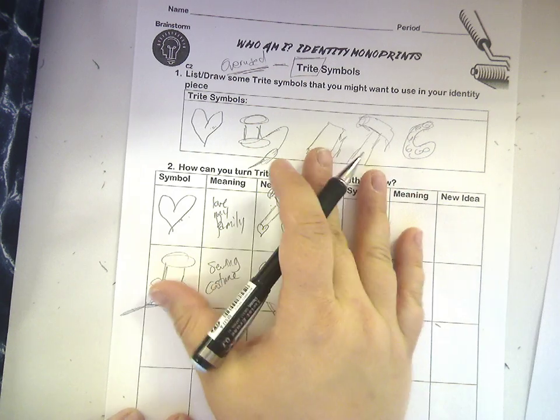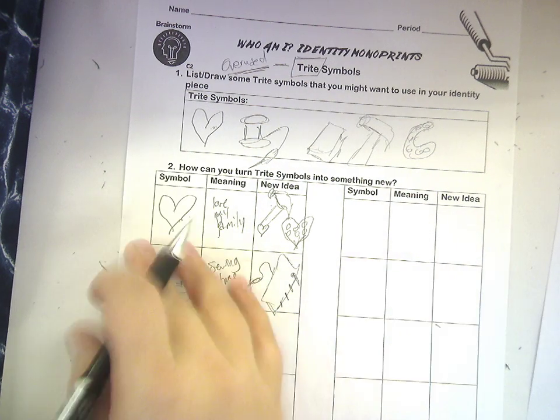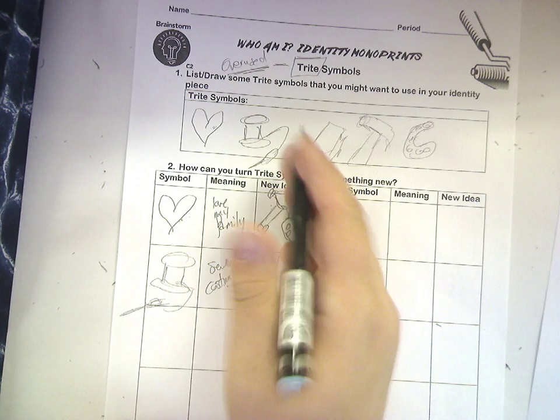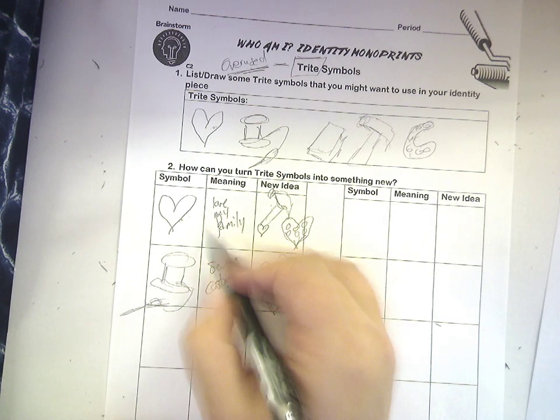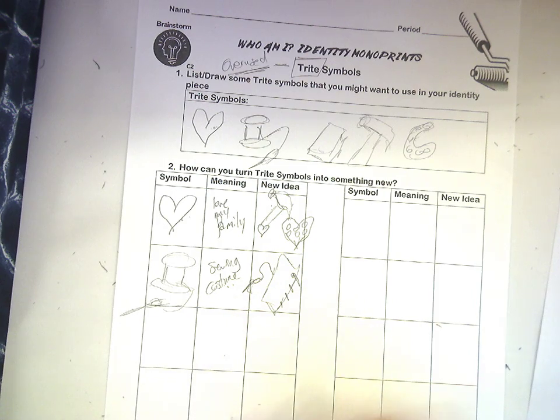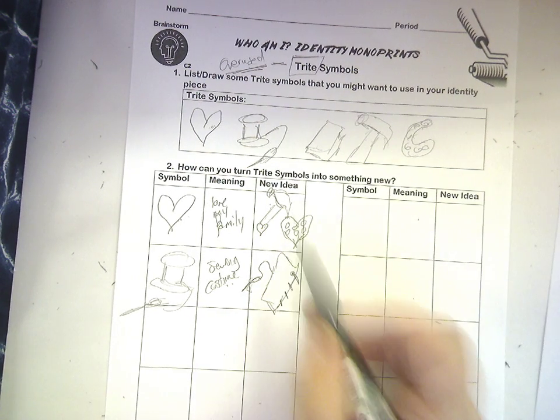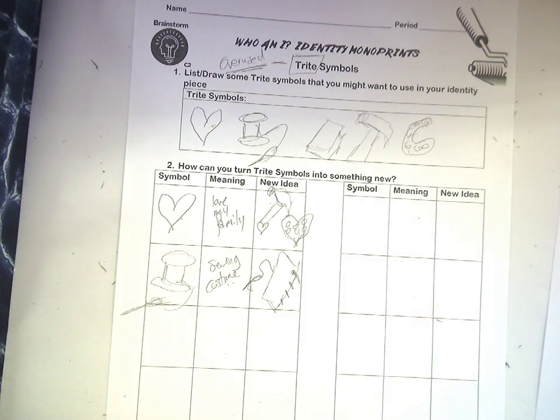So you could change your image. You could come up with something completely different that represents the same thing. But you're trying to go through and come up with the big meaning things in your life, the 8 biggest ideas in your life, and come up with some new ideas. All right, go work on your symbol worksheet.